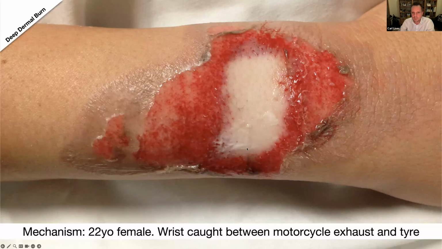So right in the middle there, where the heat is most intense, the collagen has been denatured, it's dry, it's pale white. So we know that that's deep dermal, and based on the mechanism, it could even be full thickness. If you tested for capillary refill in the center there, obviously there's none, because all the blood vessels are being coagulated, and so there's no blood flow in that dermis. It also might be insensate because of damage to the nerve endings. So that's the deep area in the middle.